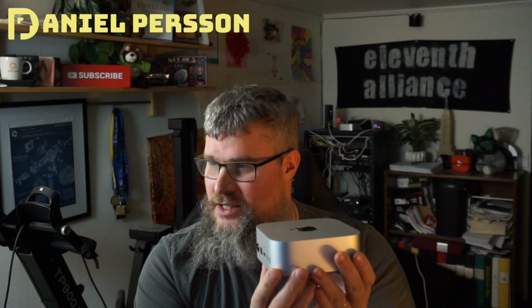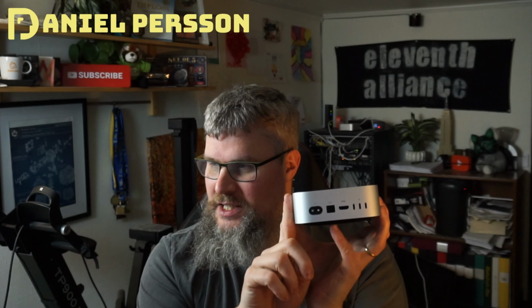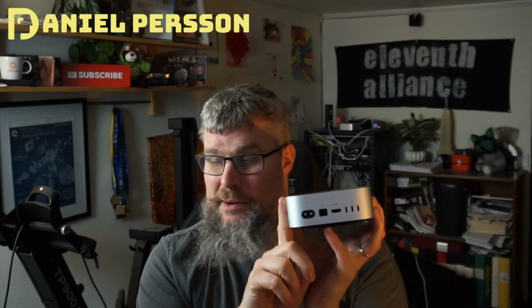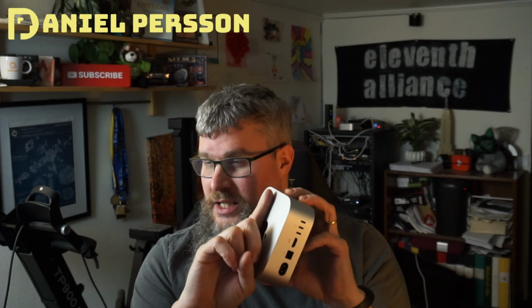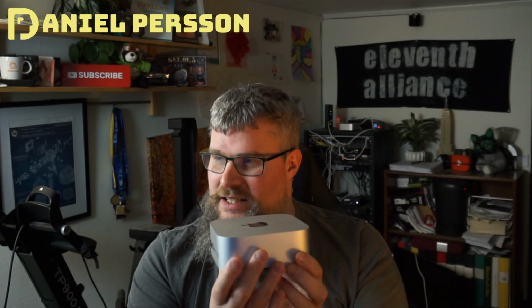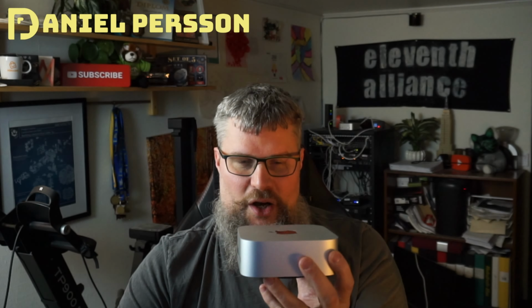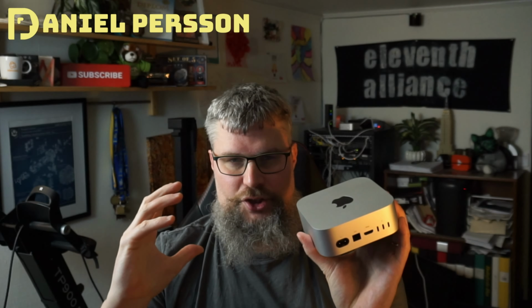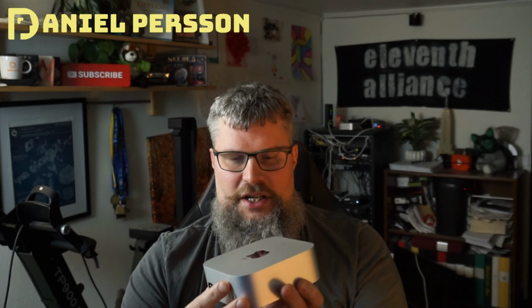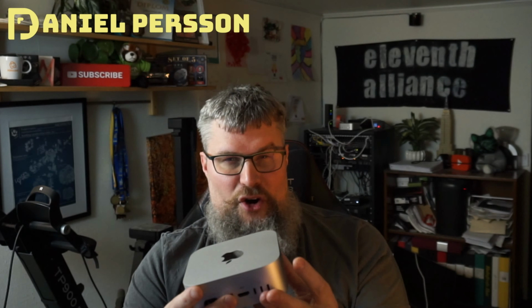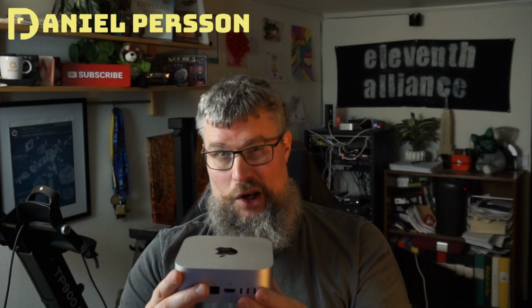So you get this small machine. It's like 5 centimeters this way, 51 millimeters, I think, and 122 millimeters this way, or 12 centimeters. So this is roughly the shape of this one, and it's very different from the old one. The old one was flatter and chunkier in all directions. So it's pretty much the same volume, it's just taller.